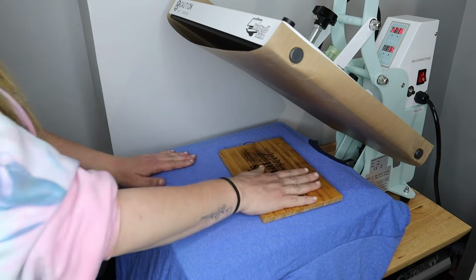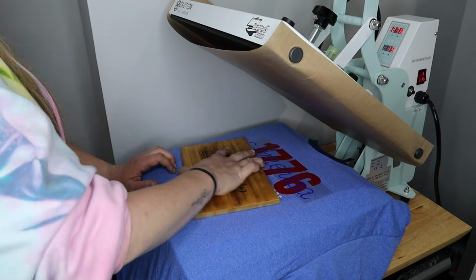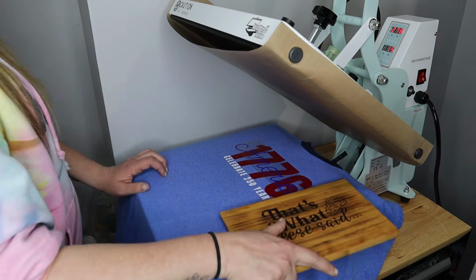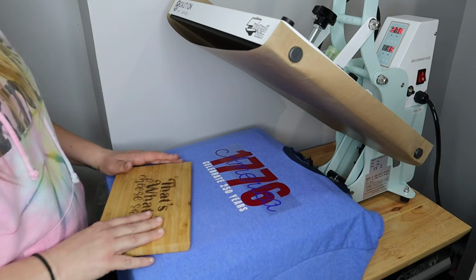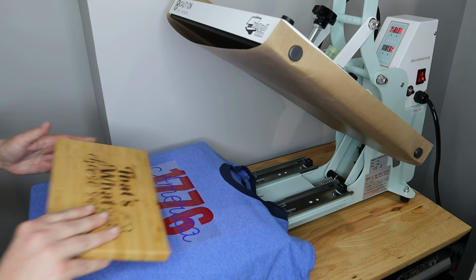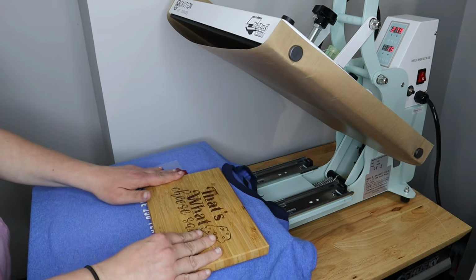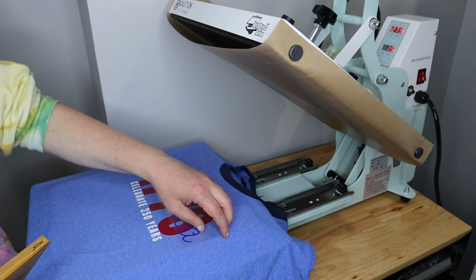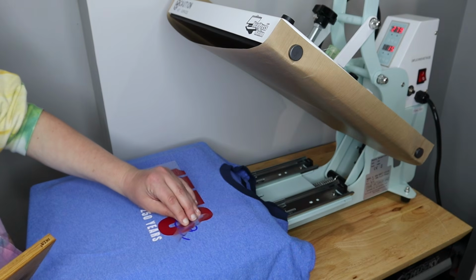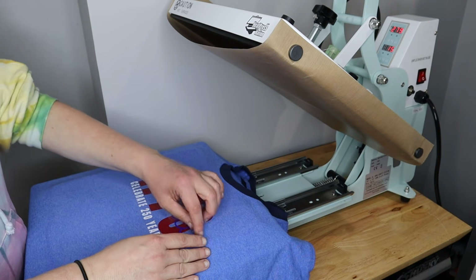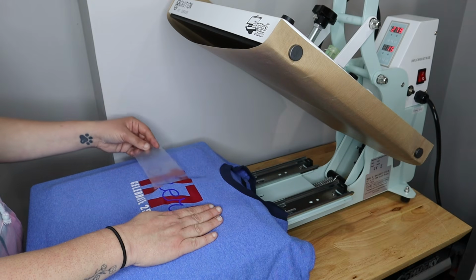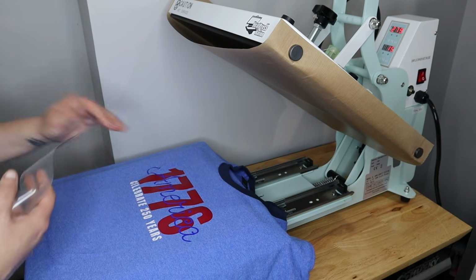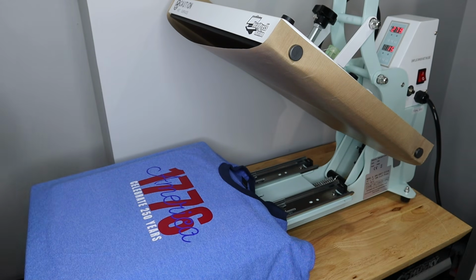You can also cheat and use a piece of wood. I use this block that I made. It's just a cutting board, but it'll pull that heat out of this a little quicker. And you can always pull it away from the press to give it some time to cool down. And then you can go ahead and peel. Now, because these are thin lines, again, I do want to go slow, but I did press this for that full 15 seconds, so we should have no issues with it. And our design is done. I'm going to let it cool down, and then I'll let you guys see what it looks like up close.